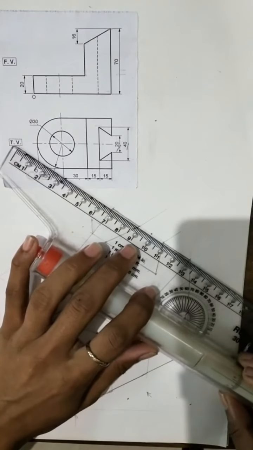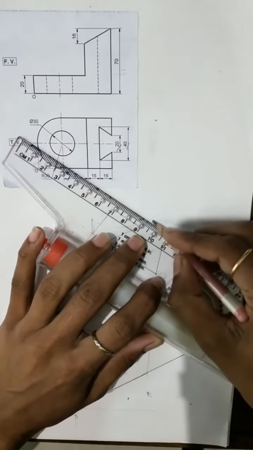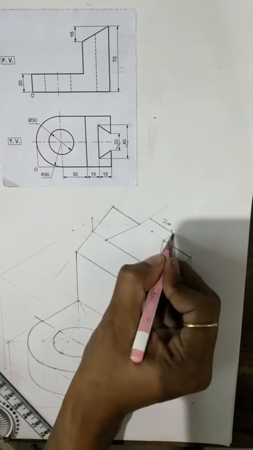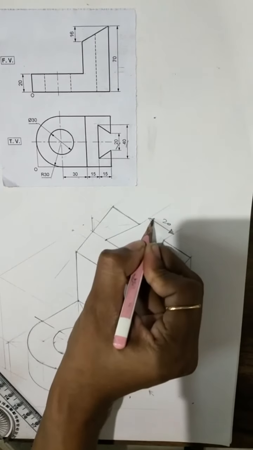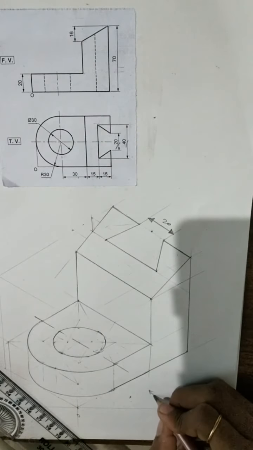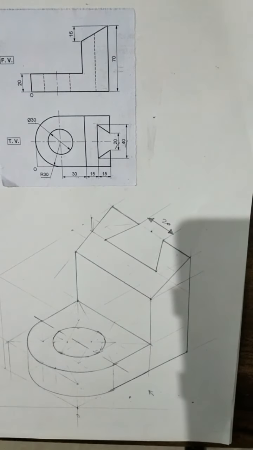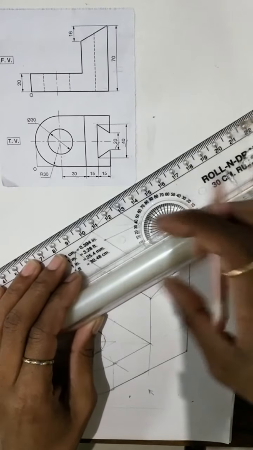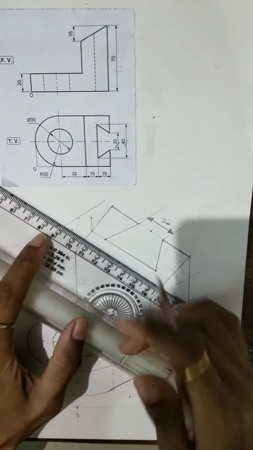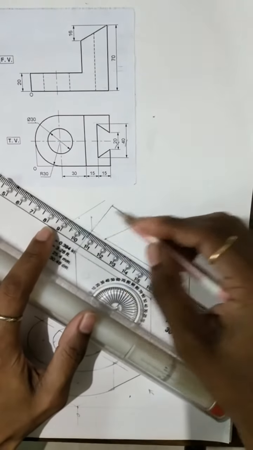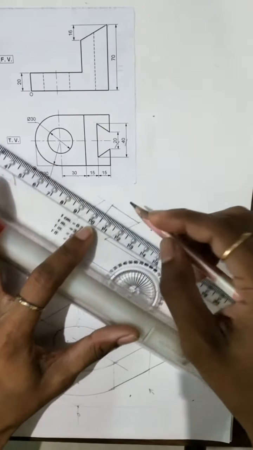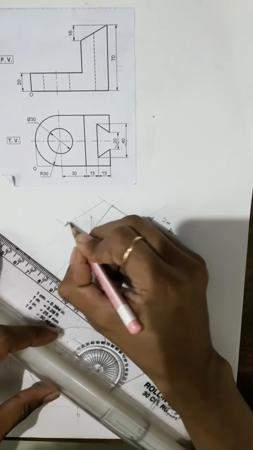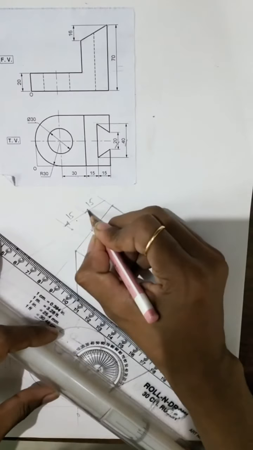So this is 20 distance. So write 20, then this 15 and 15 distance. Fifteen.